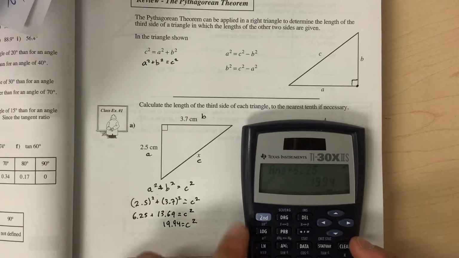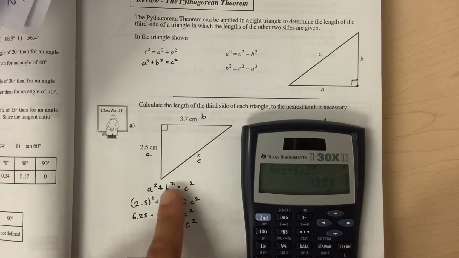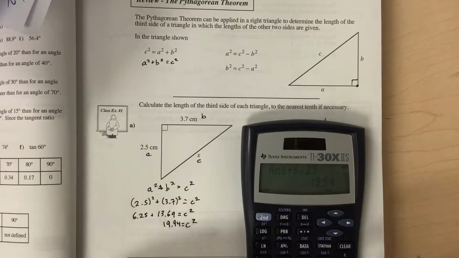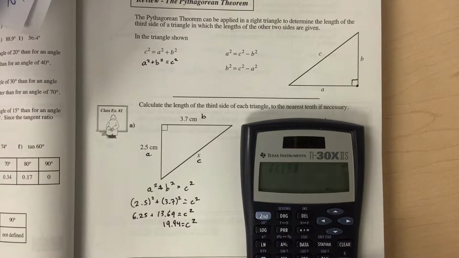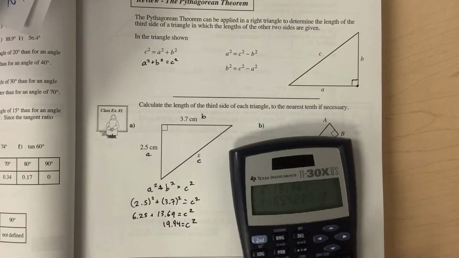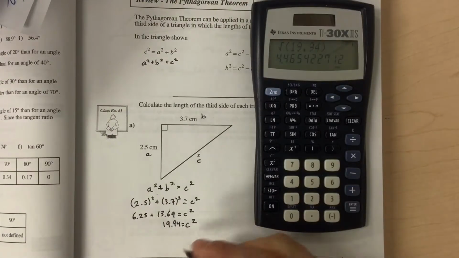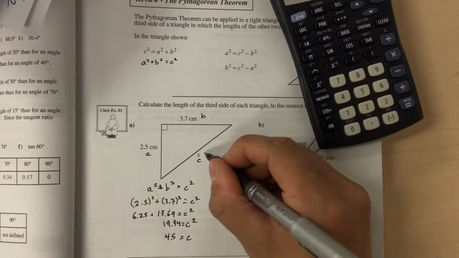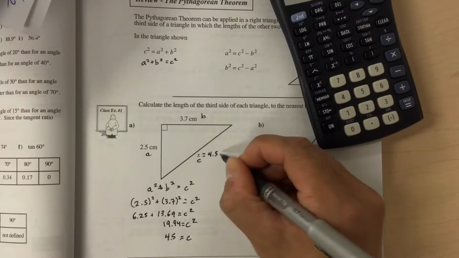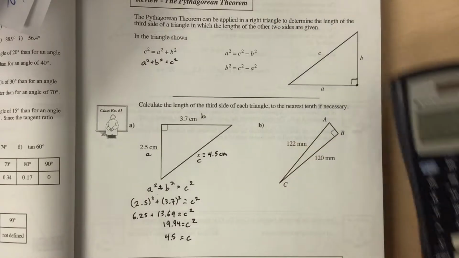So in order to get the value of c, which is the side length, I would have to square root it. So square root 19.94, and my value of c to the nearest tenth is going to be 4.5. So x is equal to 4.5 centimeters.